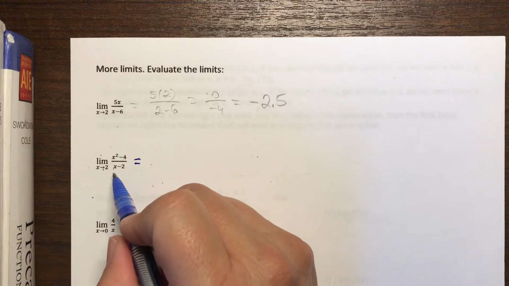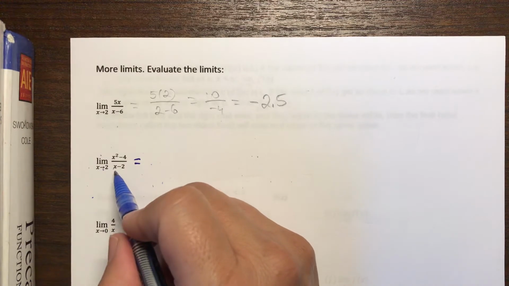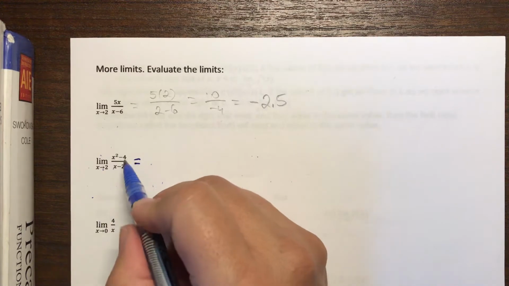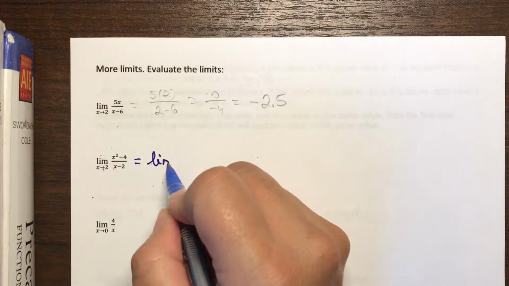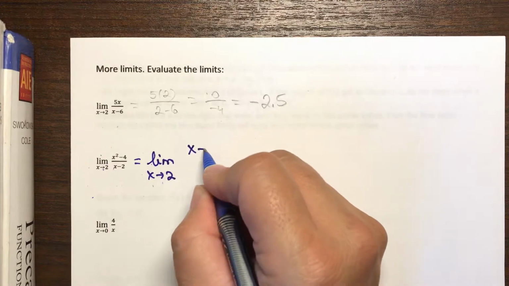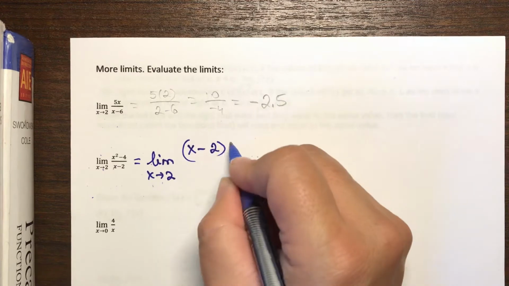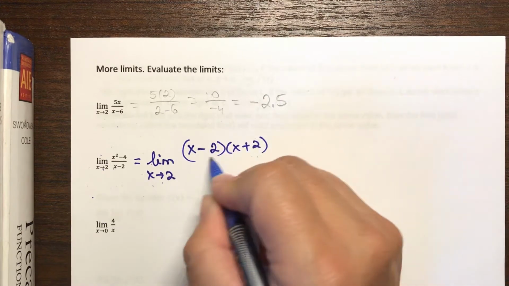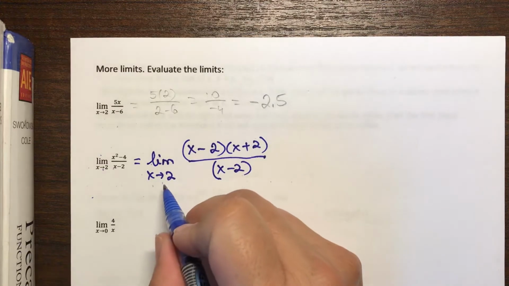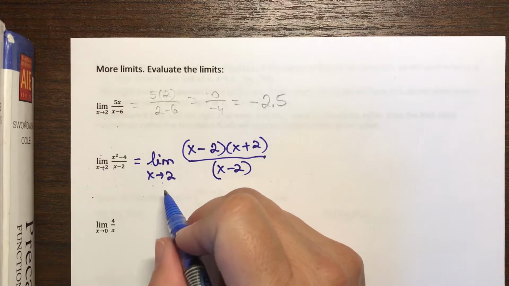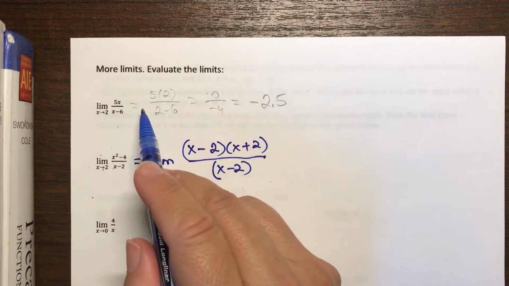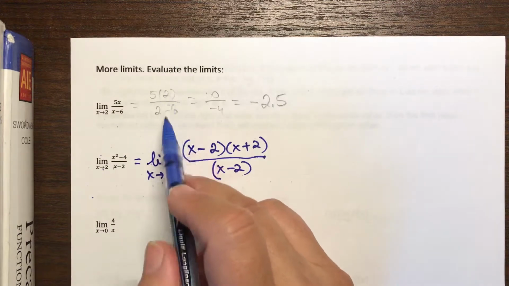As you see, I'm not even going to waste my time. If I plug in a 2, 2 minus 2 would be a 0 at the bottom, so that just doesn't work. Now, can I factor out the top? And by the way, notation-wise, you are not allowed to drop the limit symbol until you're ready to plug in the value. So why did I have to write the limit here? Because I'm still supposed to evaluate this expression and plug in a 2. Why did I not write it here anymore? Because I'm already evaluating the limit.